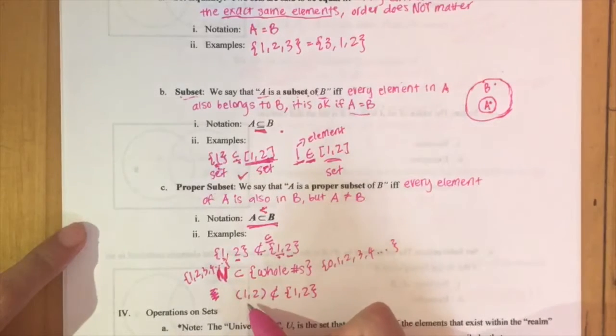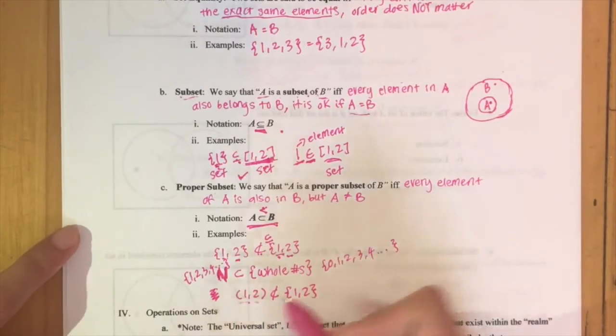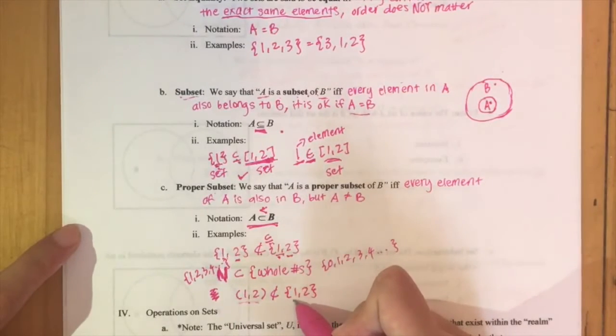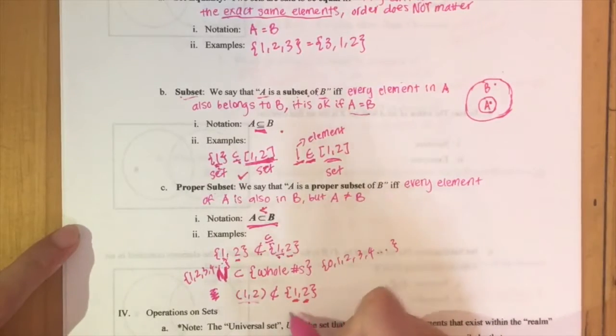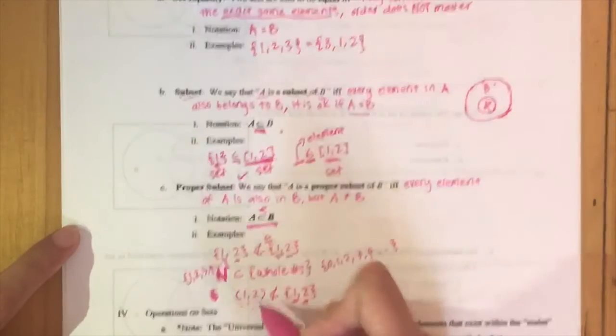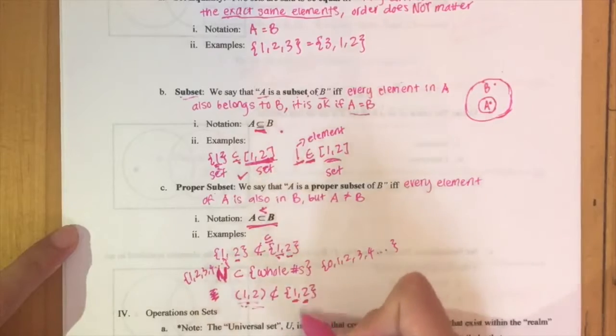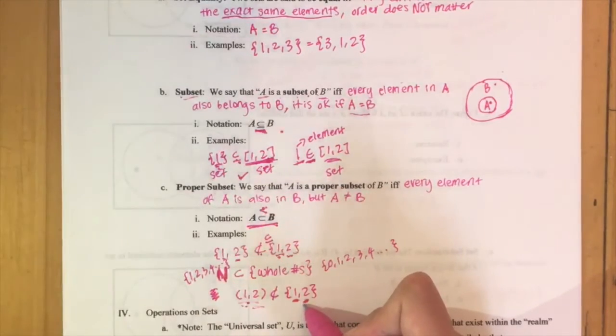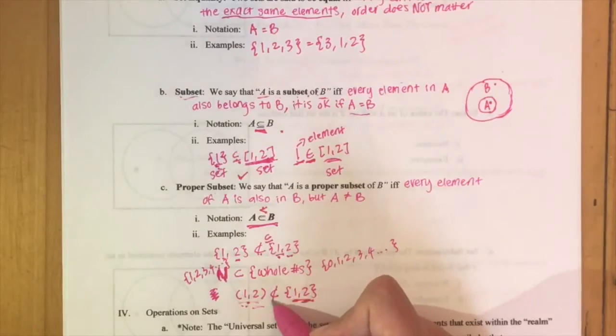And then lastly, we have this set, which is everything in between 1 and 2, but excluding 1 and 2. And then this set, which is only 1 and 2. So since the A set, or the set on the left, is way bigger, contains way more elements than the set on the right, it is not a proper subset.